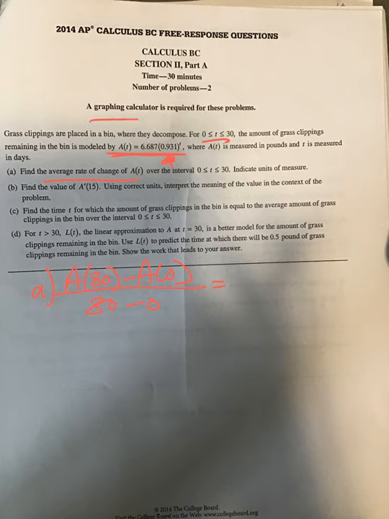This is a calculator problem, and you just get negative 0.197 pounds per day, because it's a slope. So what's happening is you're losing grass clippings over the 30 days. Got it? Now B.